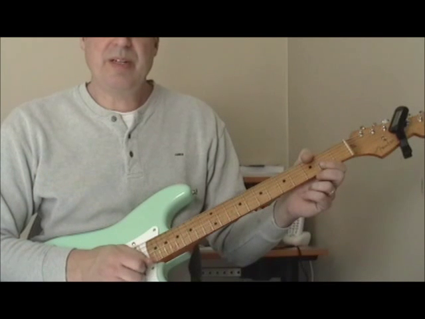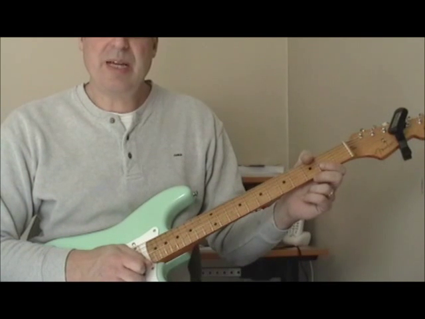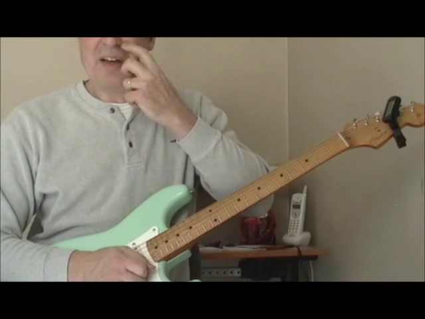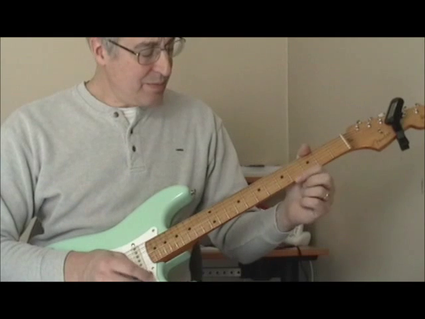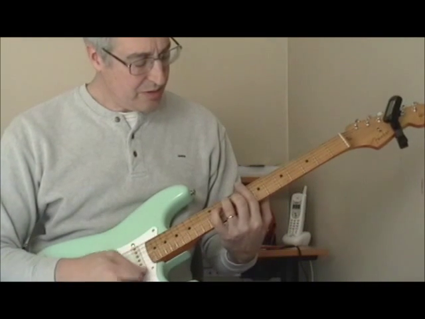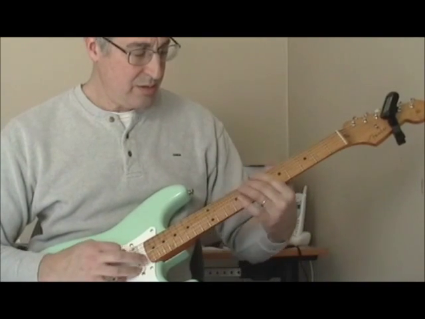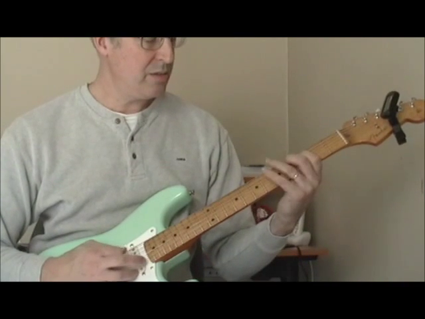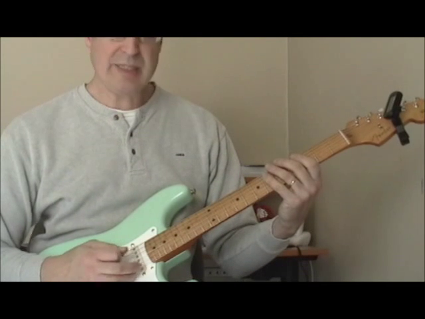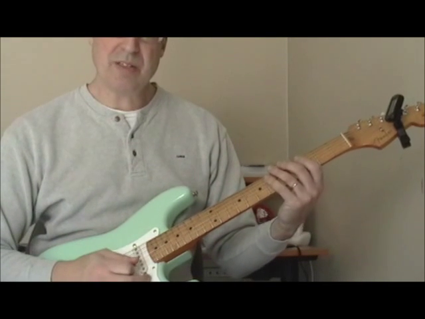Another idea, another Ike Turner type idea is on the bass notes he does a little bit of a slide. And this time he's going to slide from his first position up to the second position and play on the bass notes. And he does this in a number of different songs.